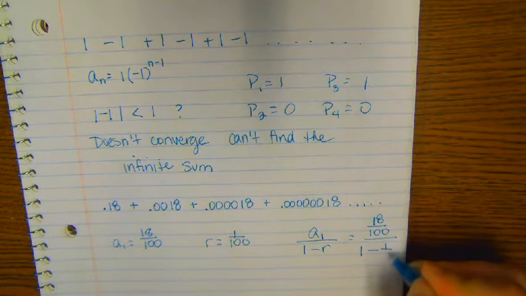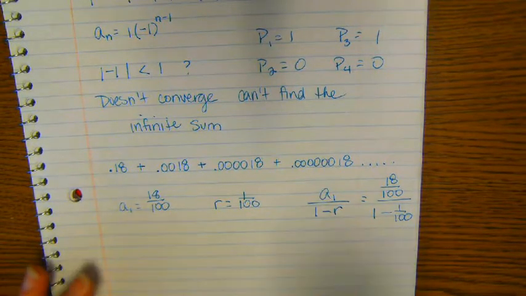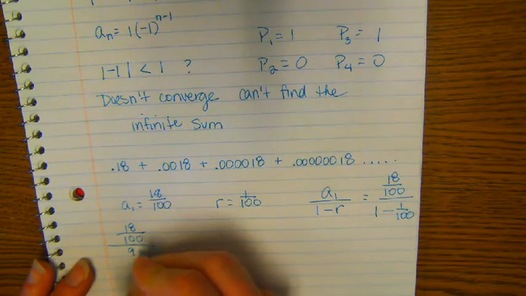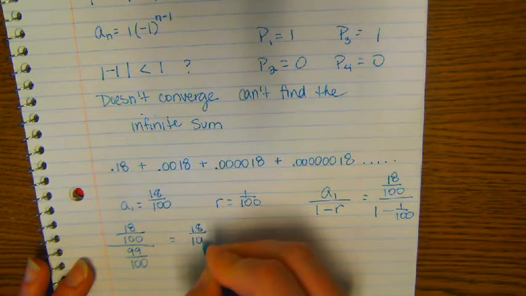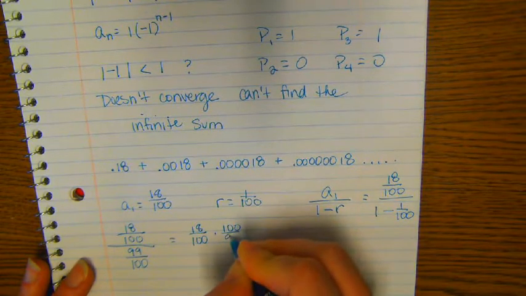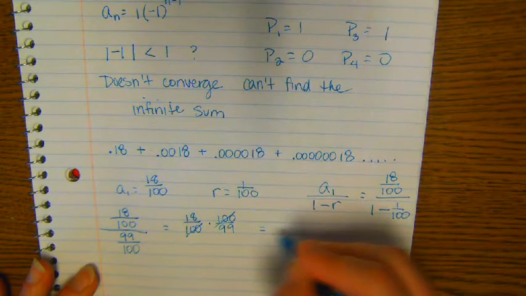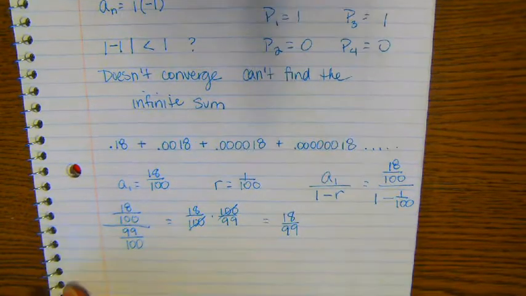We're trying to write this as a fraction now. We're trying to figure out what fraction this is. So you guys tell me, what's 1 minus 1/100? 99/100. So on the top I have 18 over 100 divided by 99 over 100. That's 18 over 99. Type that in your calculator and tell me what you notice. Ha! Crazy.